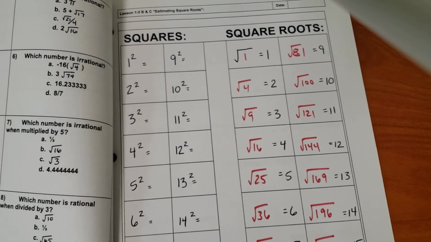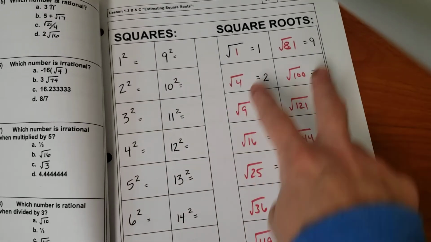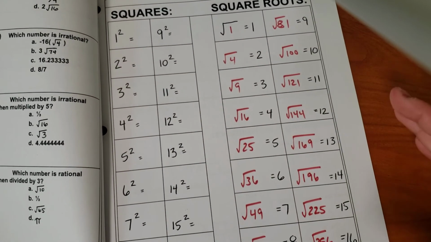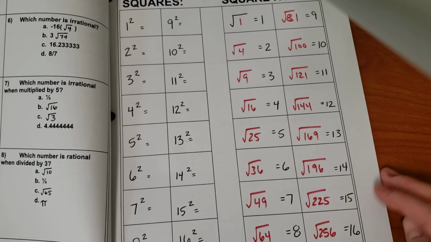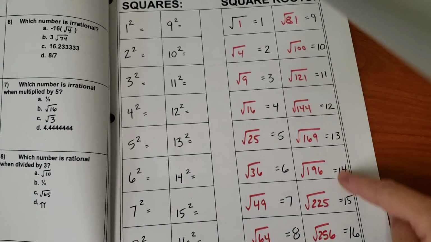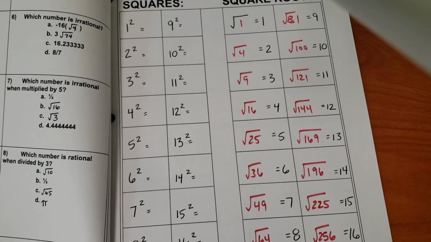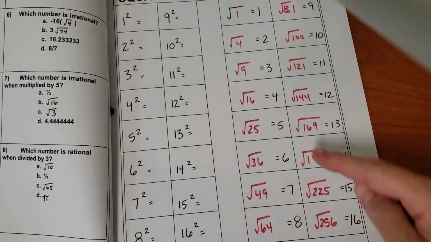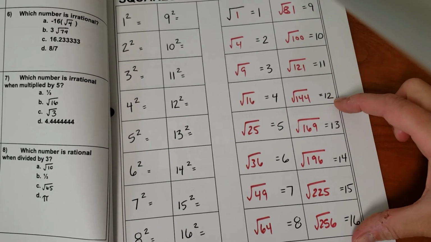If you flip in your notes, you're going to see this page where you have a whole bunch of squared numbers and you have a whole bunch of square roots. This is a really good page to have filled out in your notes. It's very helpful because all of these square roots are rational. They're all square roots that you know the exact answer to, or you should at least. So maybe you know all the way up to 11 times 11 or 12 times 12, but these are also going to be important.